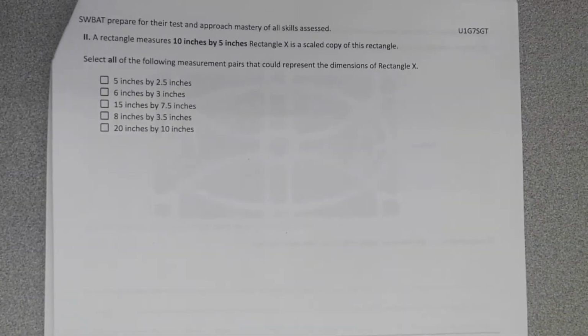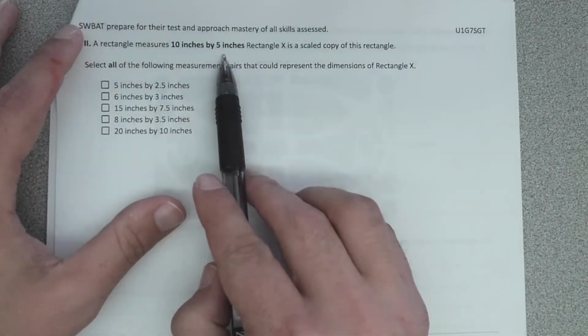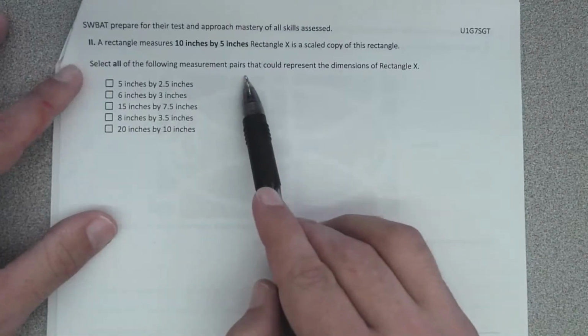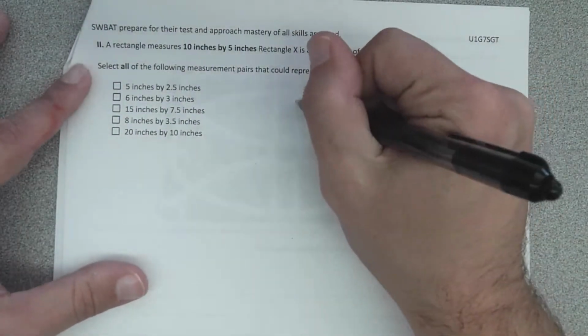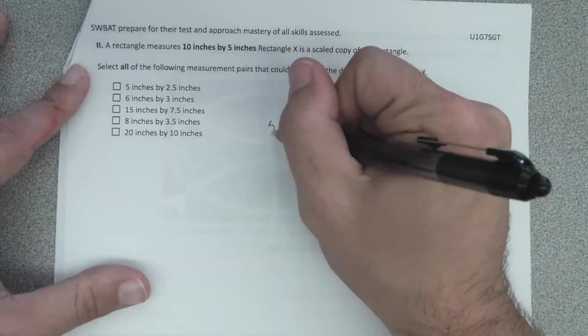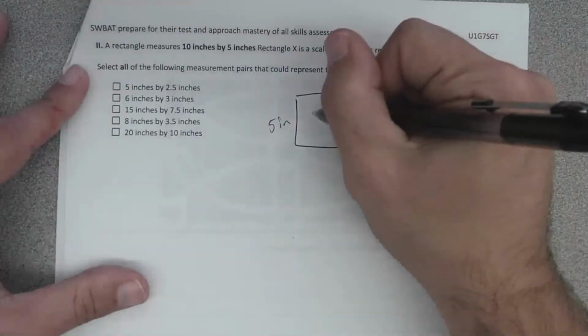All right, now we go here. Here, this says a rectangle measures 10 inches by 5 inches. Rectangle X is a scaled copy of the rectangle. Select all the following pairs that could represent the dimensions of rectangle X. So if I have my original rectangle here of my 10 inches by 5 inches, right? So this is our original.